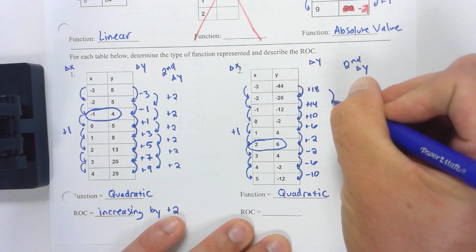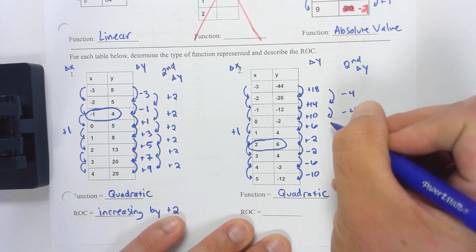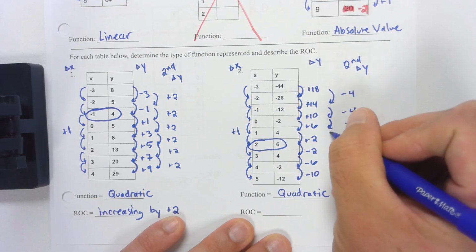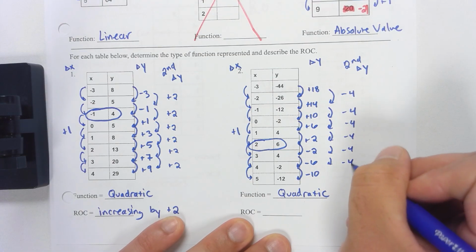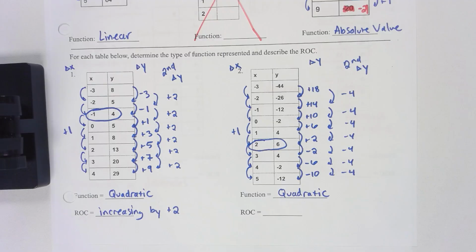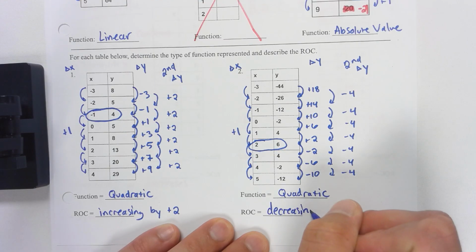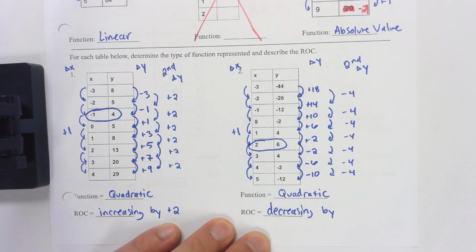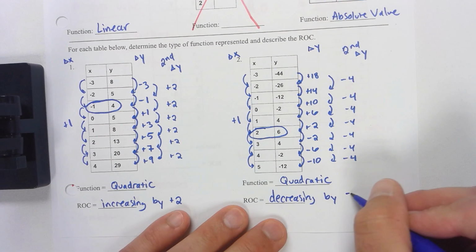So the second change in y, 18 to 14 is minus 4. 14 to 10, minus 4. 10 to 6, minus 4. Minus 4. Minus 4. Minus 4. Then the rate of change, we'll say, is decreasing. You could either say decreasing by 4, or if you want to say by negative 4 and indicate the operation, that's okay too.